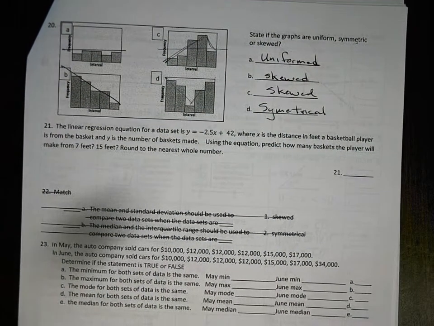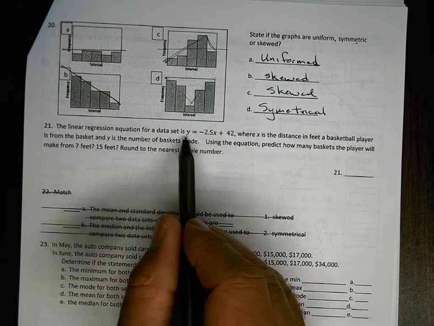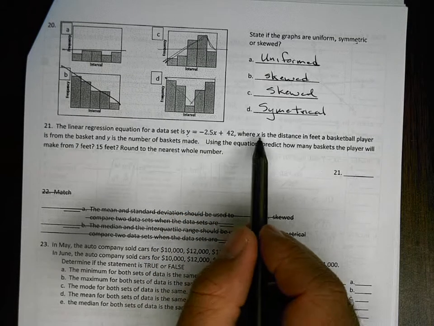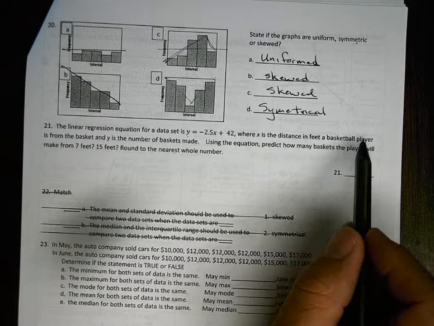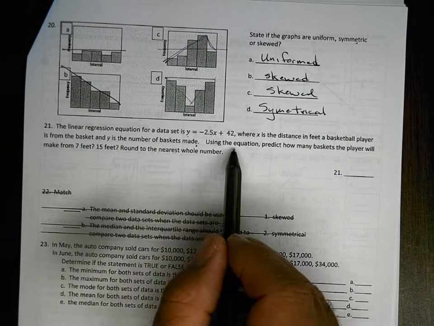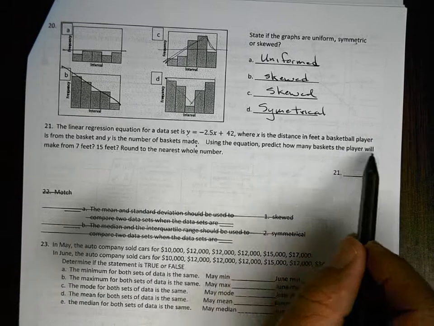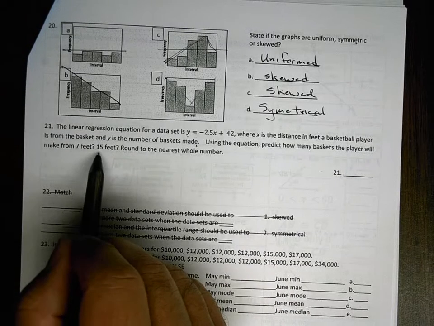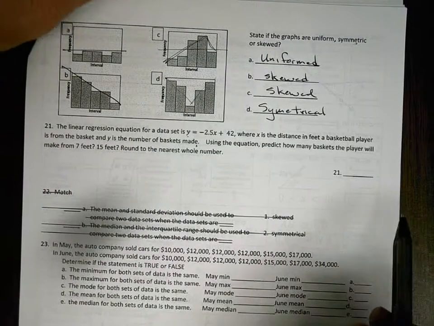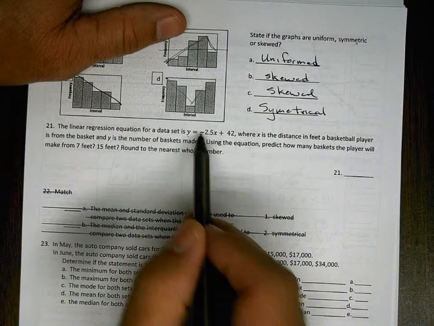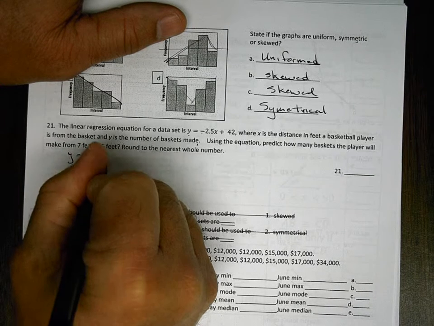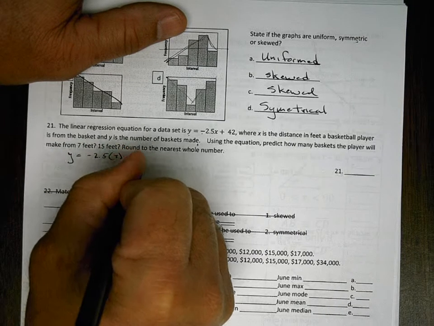All right, last one, number 21. The linear regression equation for a data set is y equals -2.5x plus 42, where x is the distance in feet a basketball player is from the basket and y is the number of baskets made. Use the equation to predict how many baskets a player will make from 7 feet, 15 feet, round to the nearest whole number. So the further somebody gets away from the basket, the fewer shots they're going to make. That's why it's negative. So we'll go y equals -2.5 times 7 plus 42.